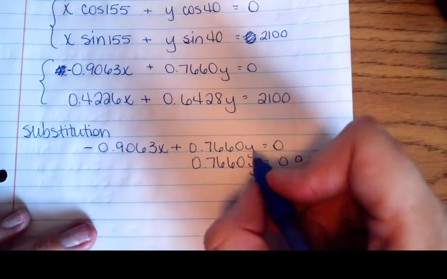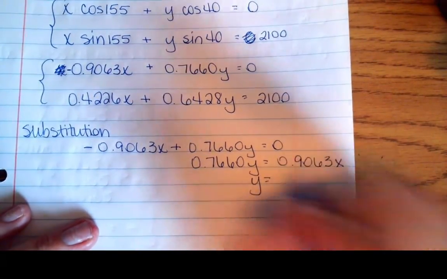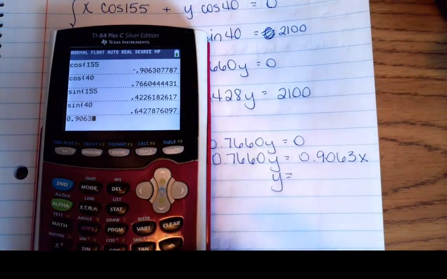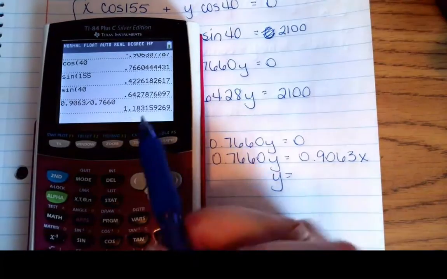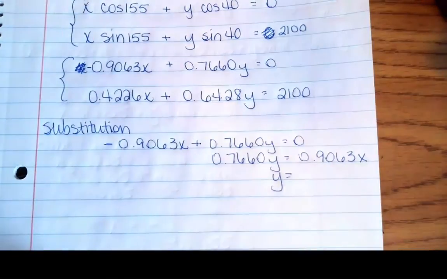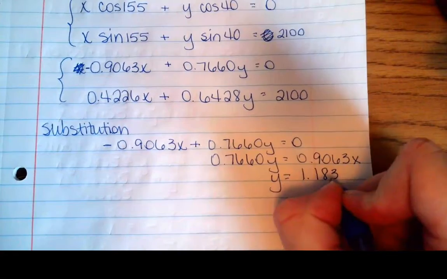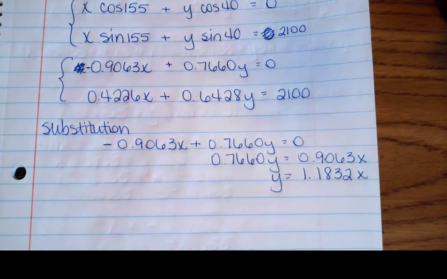And then I'm going to divide both sides by 0.7660. So I get y equals 0.9063 divided by 0.7660 gives me 1.1832, so 1.1832x. So now I know what y is.